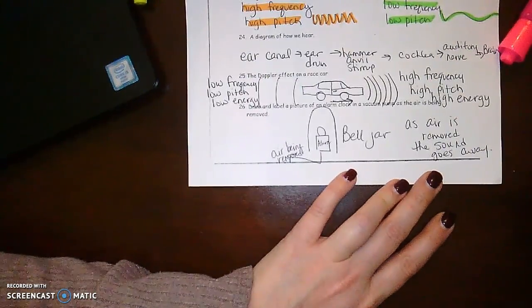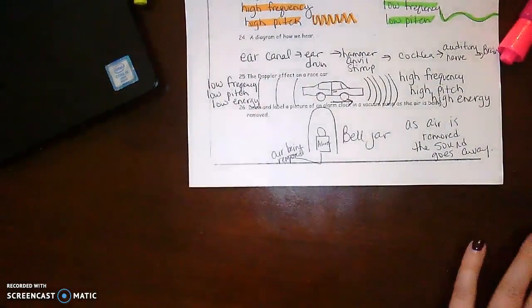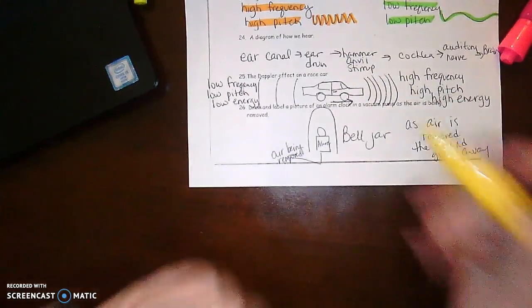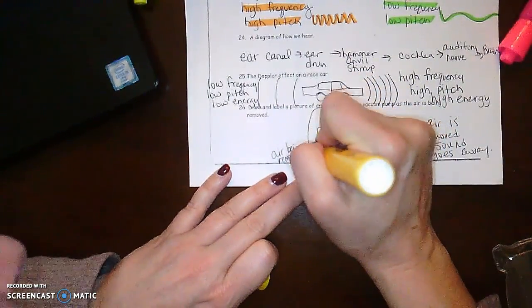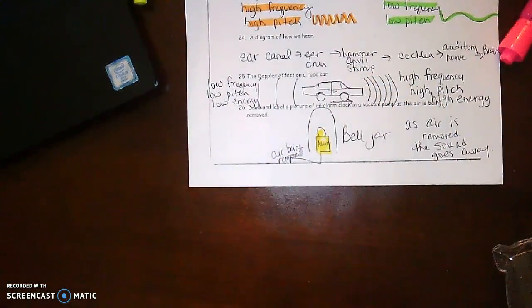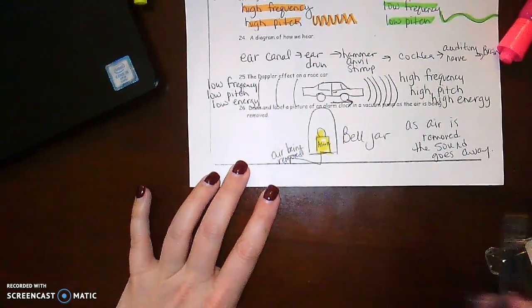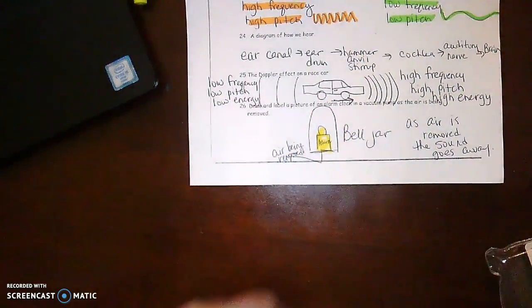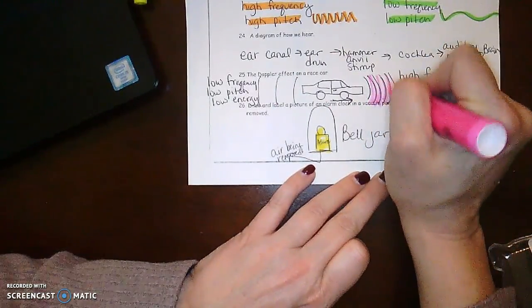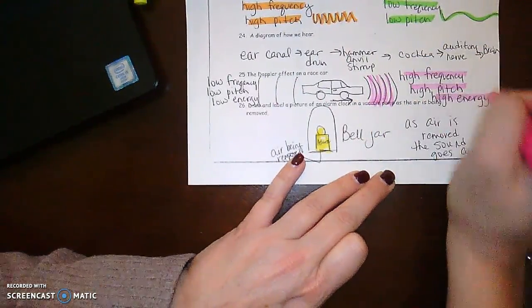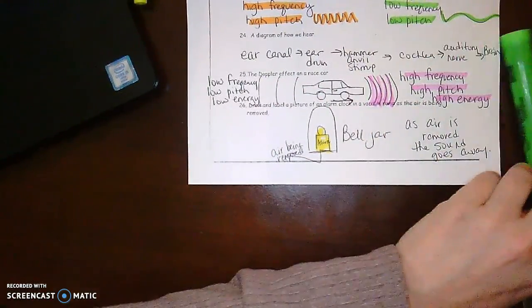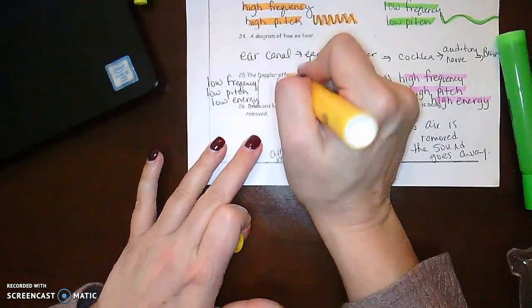It's a mechanical wave. So I'm going to add a little color to these pictures because you can tell I got in a hurry at the end. And look over this for your test. Let's make a little high frequency pink, high frequency, high pitch, high energy. And have a great rest of your day.